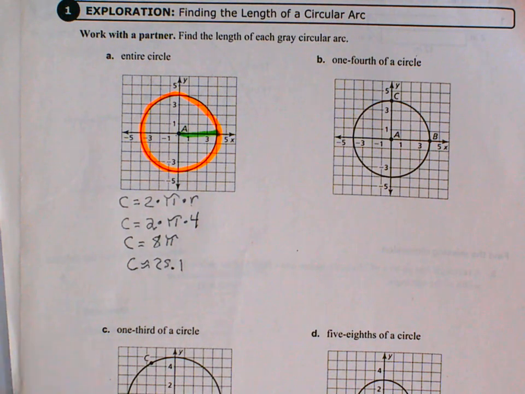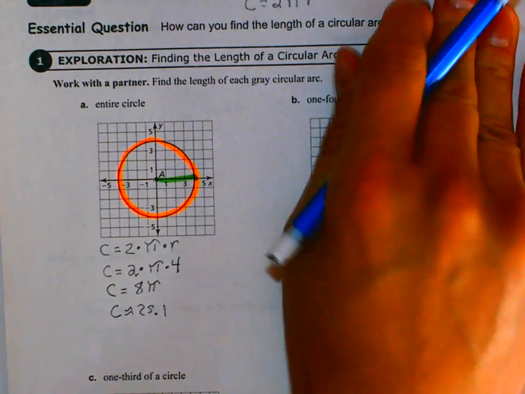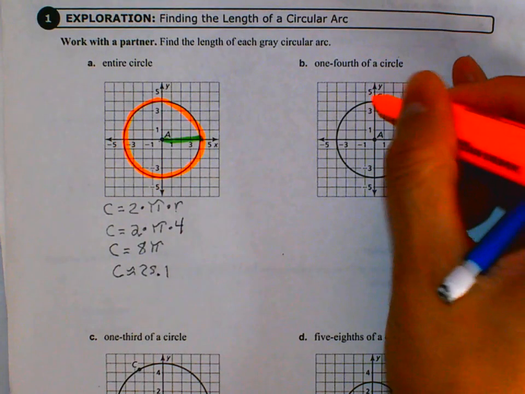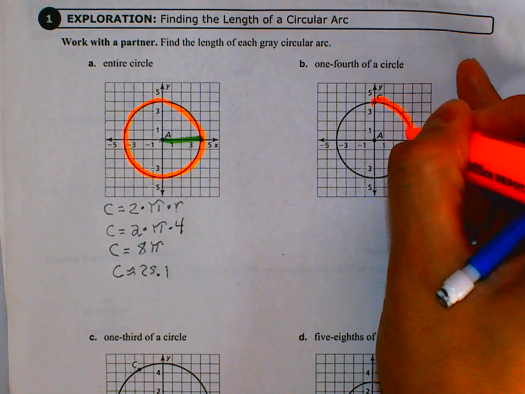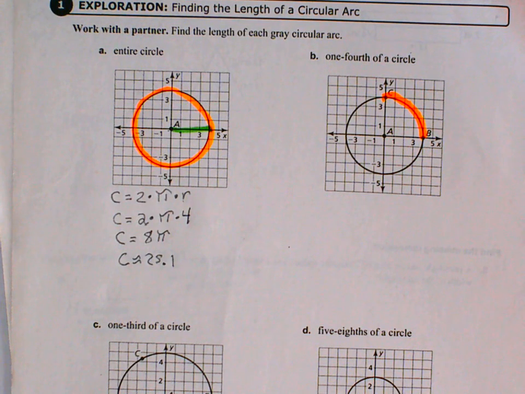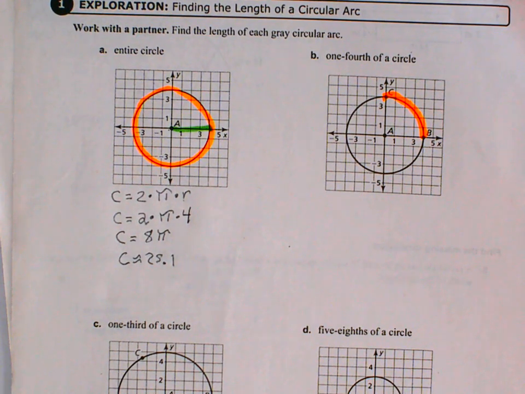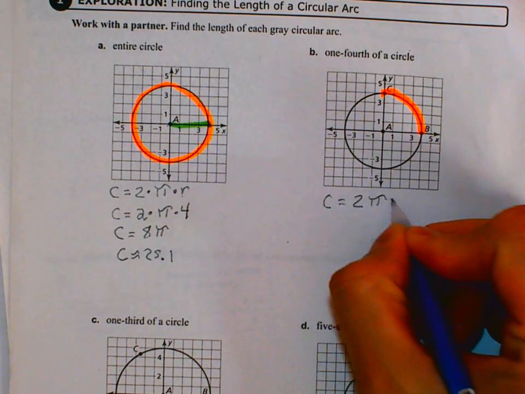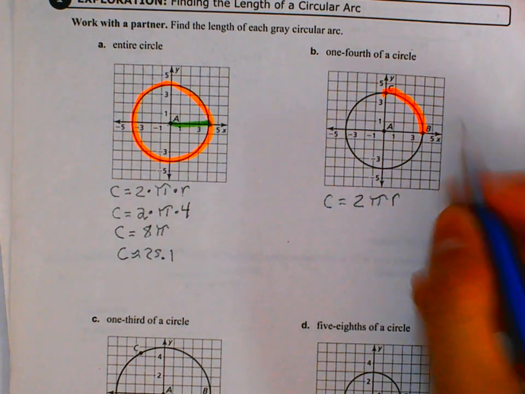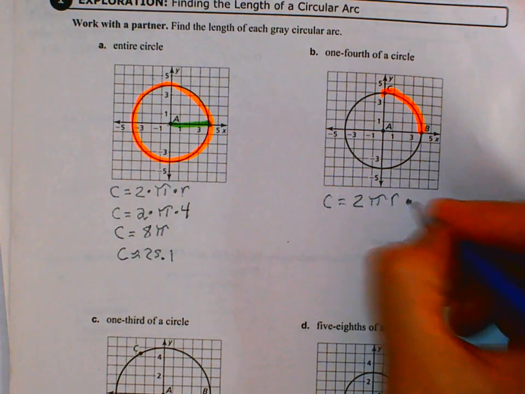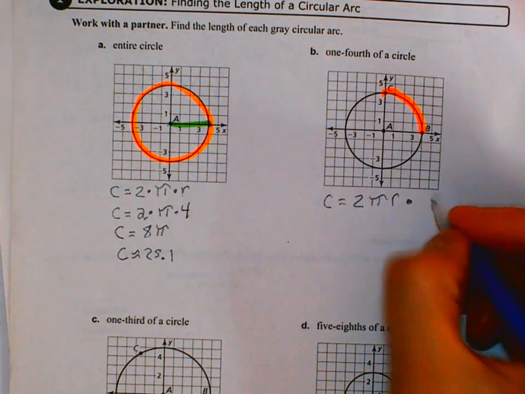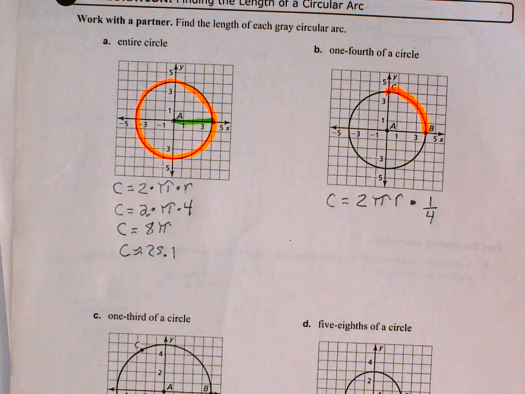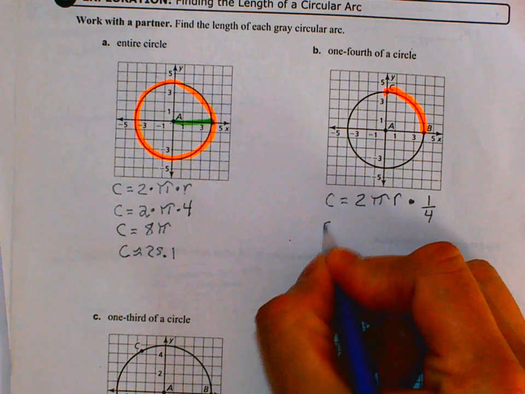Now, the process for finding this one is pretty much the same thing, but in this problem, they want me to find only 1/4 of the circle. So basically this much of the circle, which represents 1/4 of the circle. Using the same equation, 2 pi times the radius, this equation represents the entire circle, but I only want 1/4 of that. So I'm going to multiply that by 1/4. Other than that, everything else is still the same. The radius is still 4.